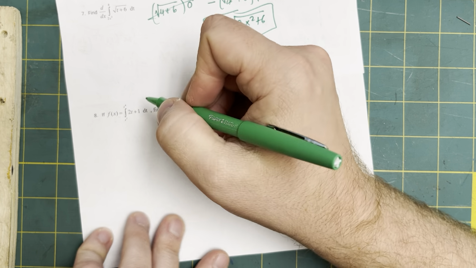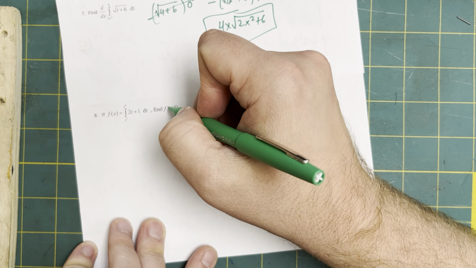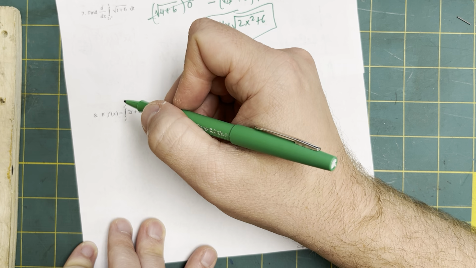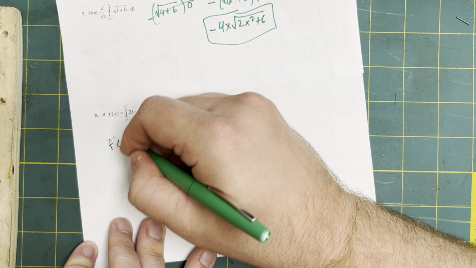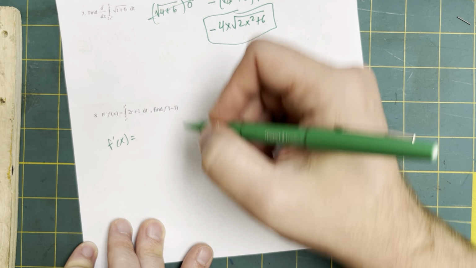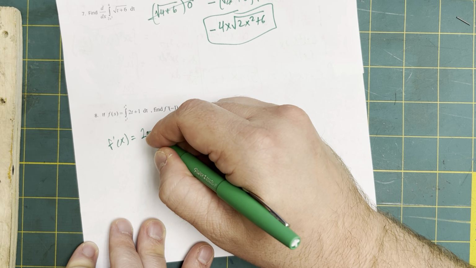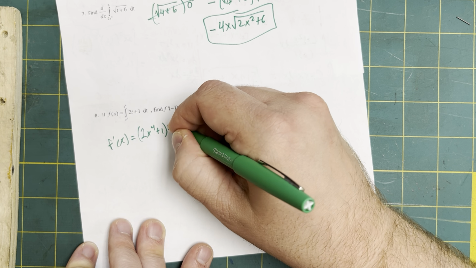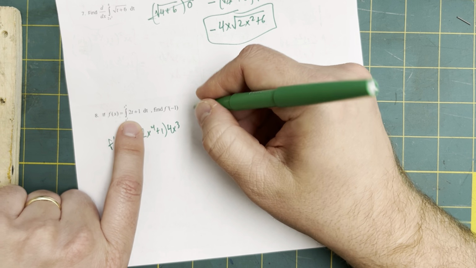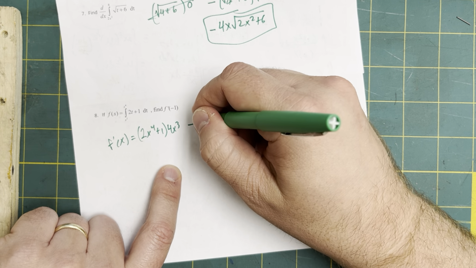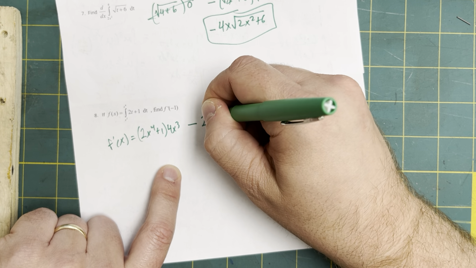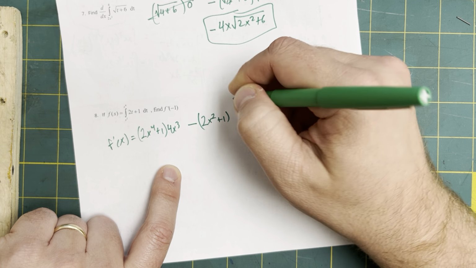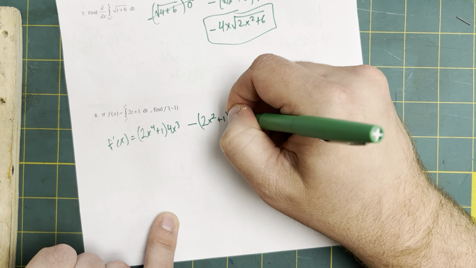So here, if we want to find f prime of 1, I'm going to find f prime first. And f prime is, I drop the x's in, so I get 2x to the 4th plus 1, and I'll multiply that by 4x cubed. And then minus 2x squared plus 1 times 2x.